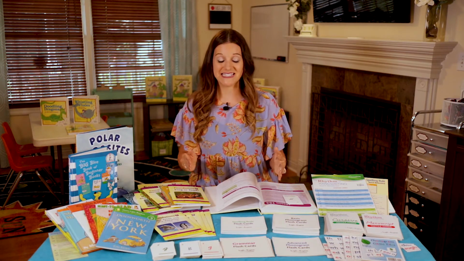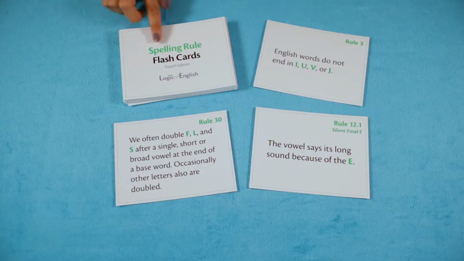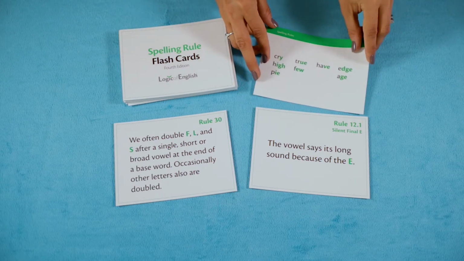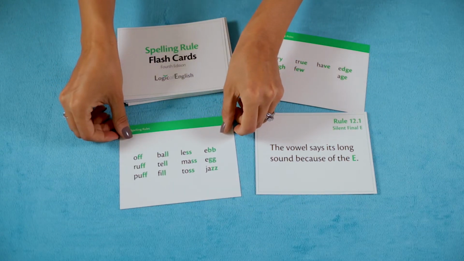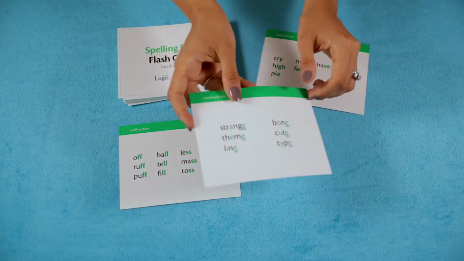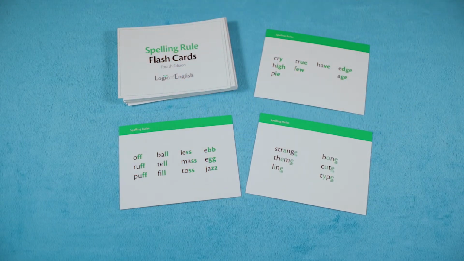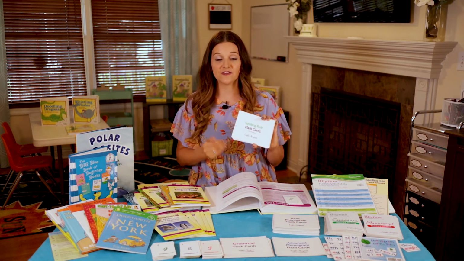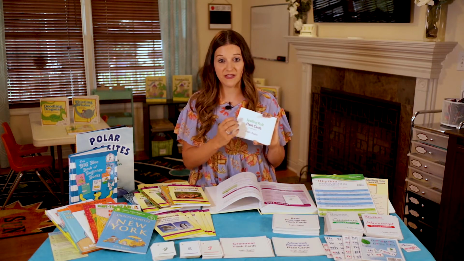New in the Foundations D set is the spelling rules flashcards. Now you would have already started teaching your child many of these spelling rules, as part of Foundations Level B as well as Level C, but during Foundations Level D, you are working more on the spelling rules, adding more spelling rules to the ones your student has already learned, and memorizing these spelling rules. So you're going to be actually going through the flashcards regularly, reviewing the spelling rules and making sure your child fully understands them.